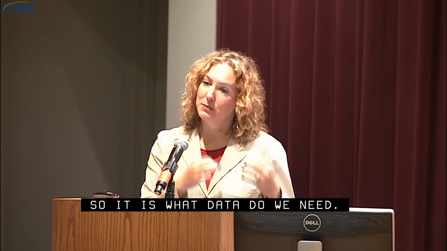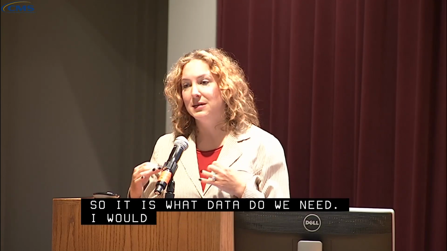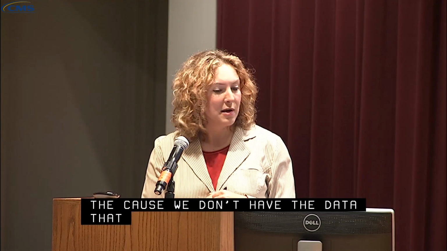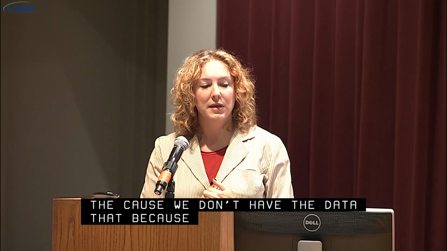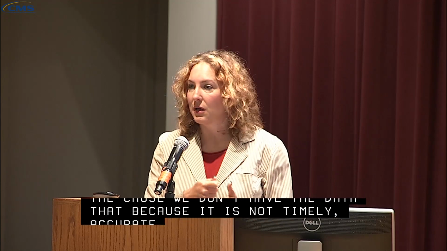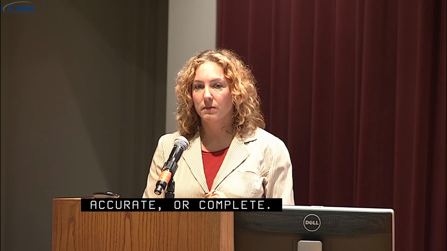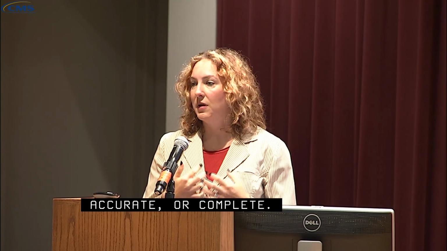So it's what state data do we need? I would say it's probably only at the 50% level, and it's not because we may not have the data, but it's back to that timely, accurate, and complete. So if the question was what approximate percentage of the needed data do we have that is timely, accurate, and complete, I would say probably only at the 50% level. But again, I'm greedy, I like data.